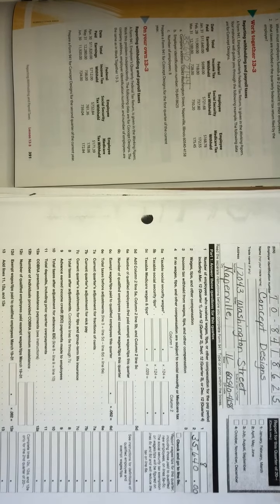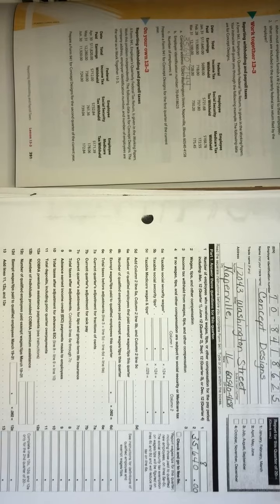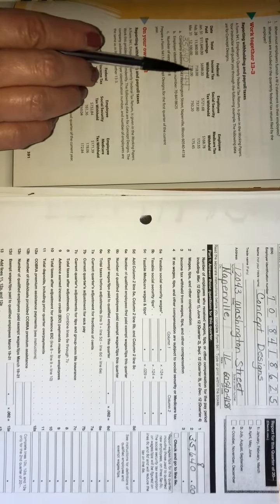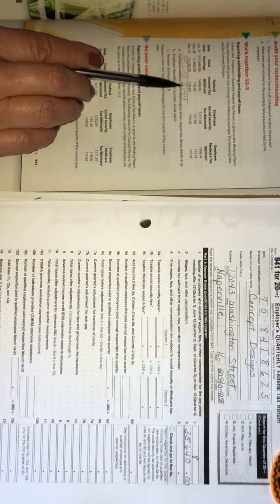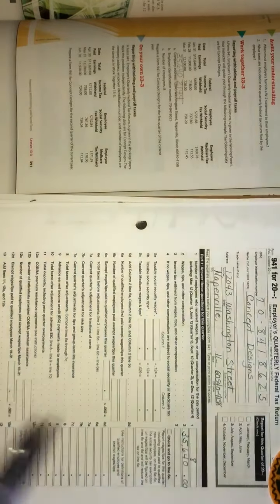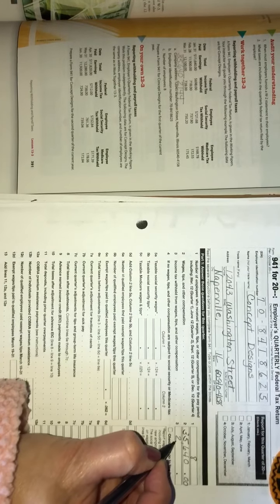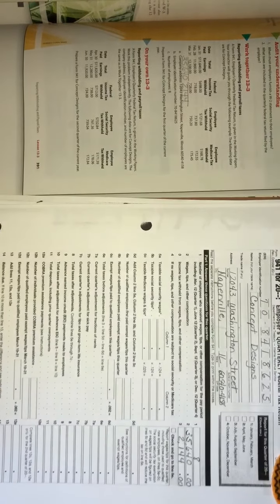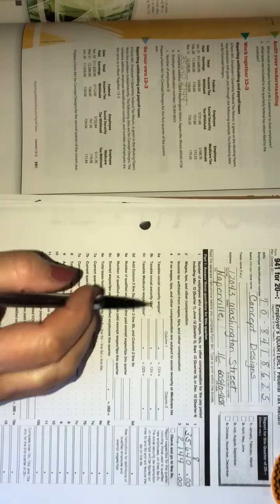Next, line number 3 is the income tax withheld from wages, tips, and other compensation. Again, you're going back to your book, income tax withheld, and adding those 3 months again: January total, February total, March total. You end up with $2,144. Okay, on to the next section.